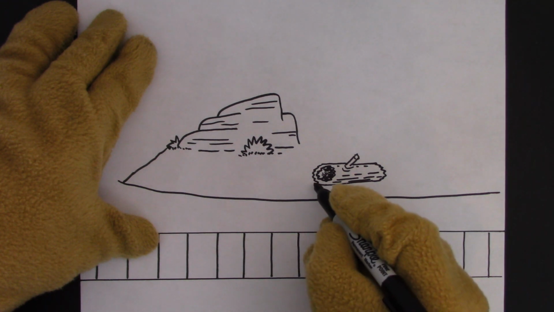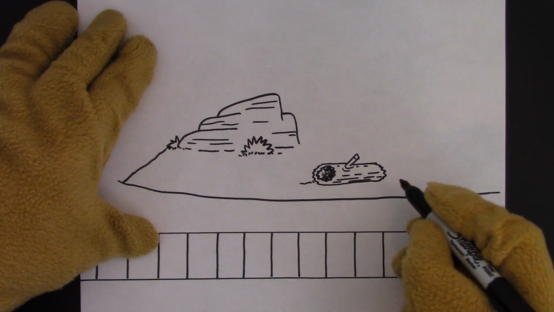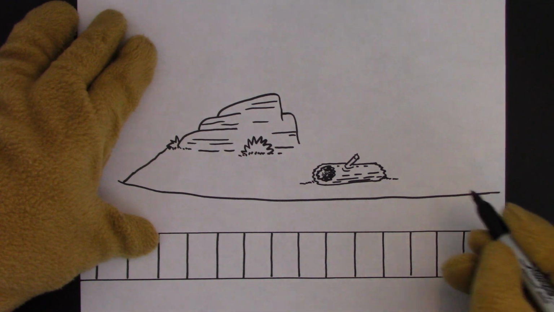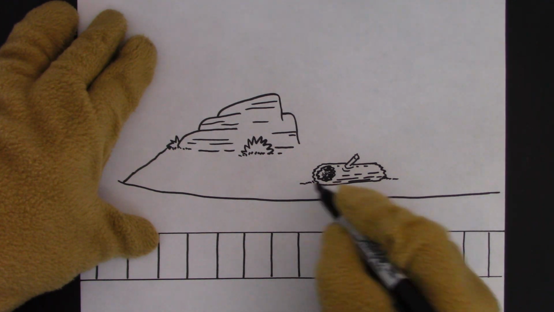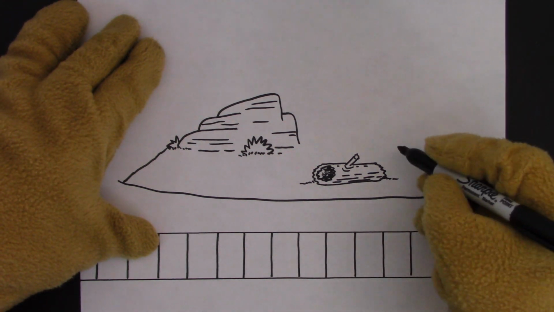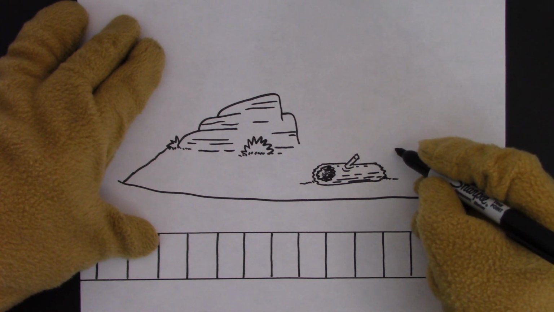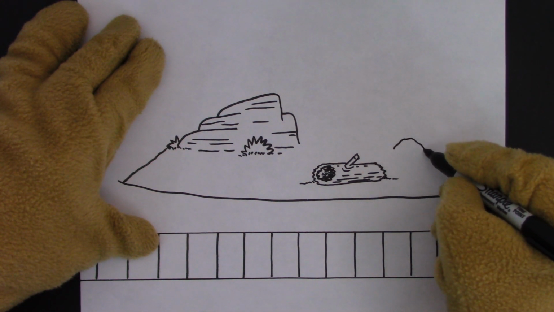That's the log. And because it's sitting on the ground, let's put a little bit of grass sticking out either end. These are just angled doodads. Now back here is where the hippo could stand. So let's put a big rock here.